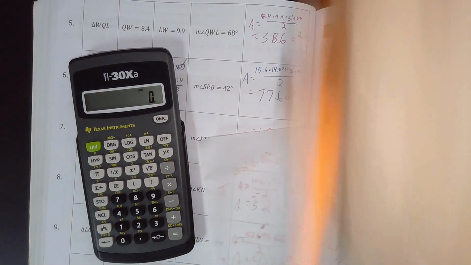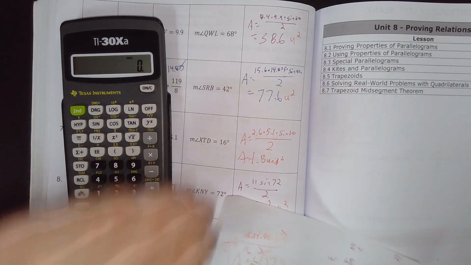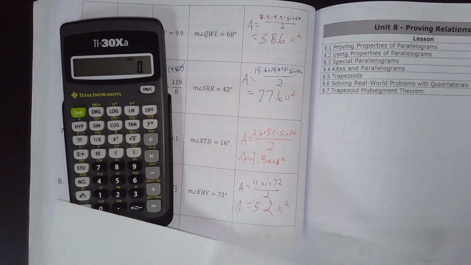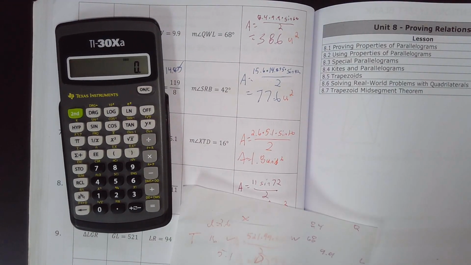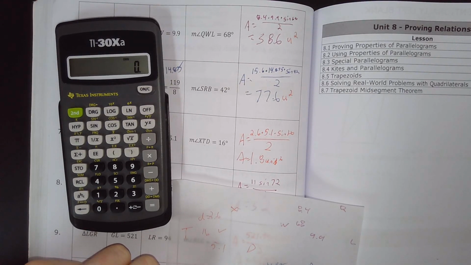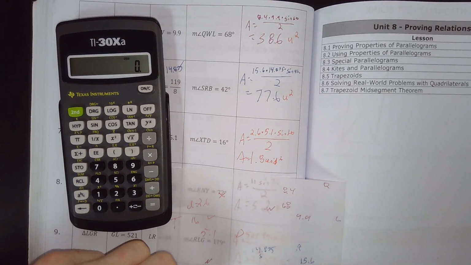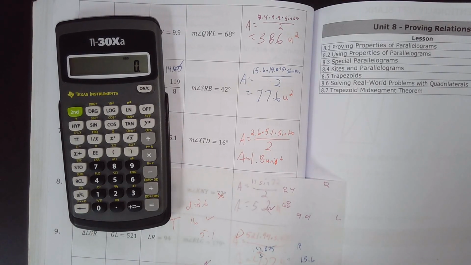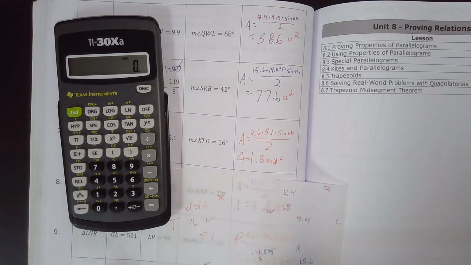I'll go with orange. Okay. Last triangle we have is ABC. BC is 5 square root of 3. AB is 4 square root of 7. Angle B is 89. It works.